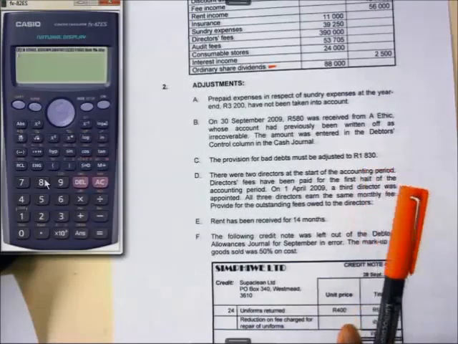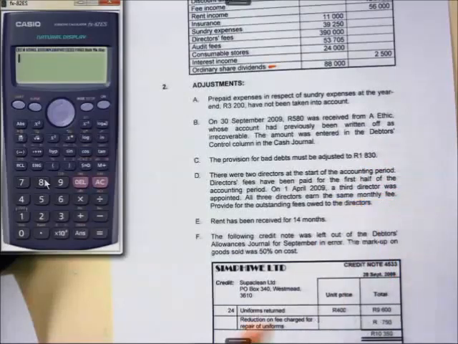So we'll say whether it must be adjusted to that. It means it will increase. So we'll say 1,830 minus 1,440. It must increase from 1,440 to 1,830.